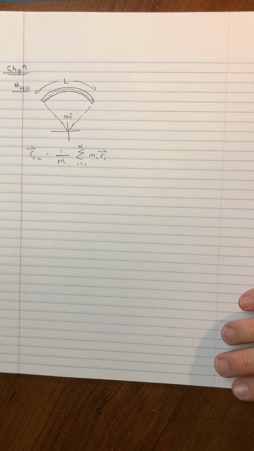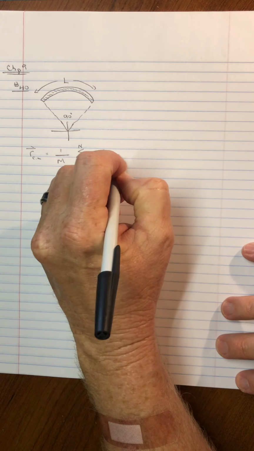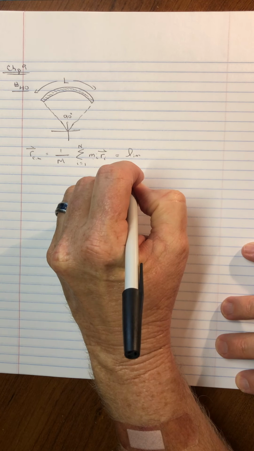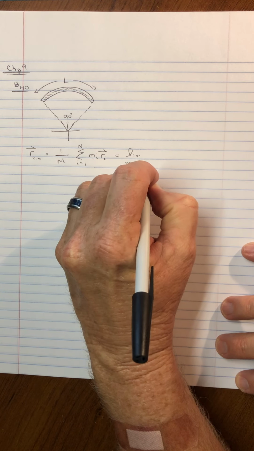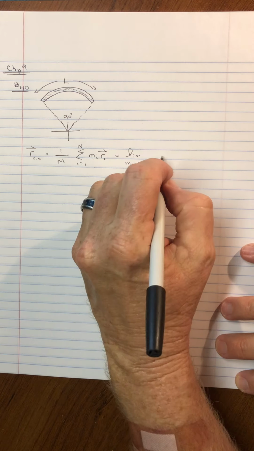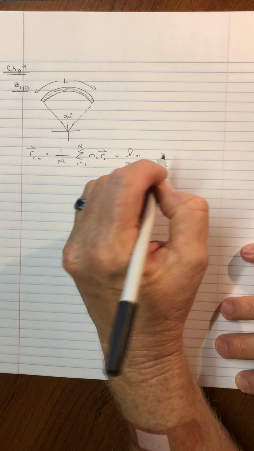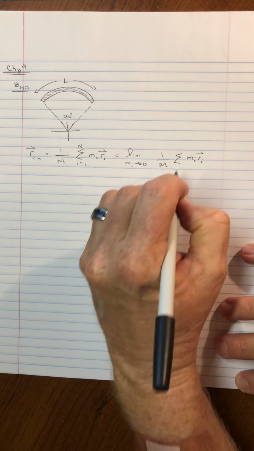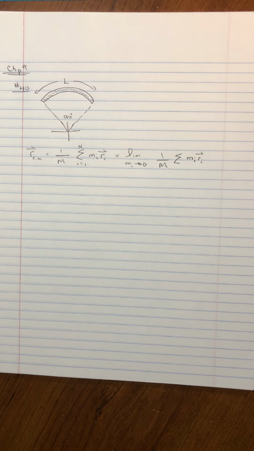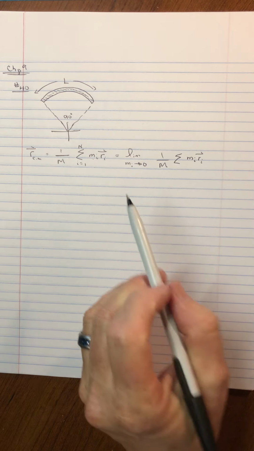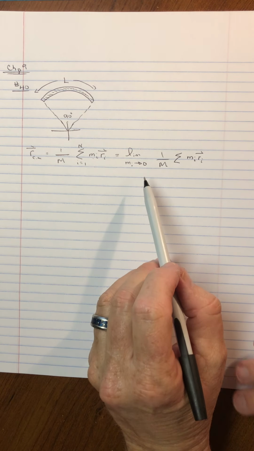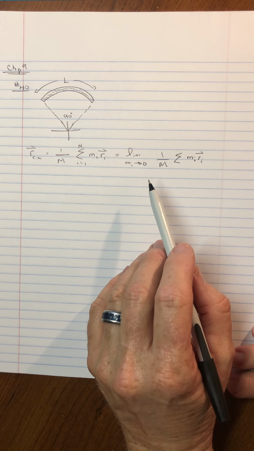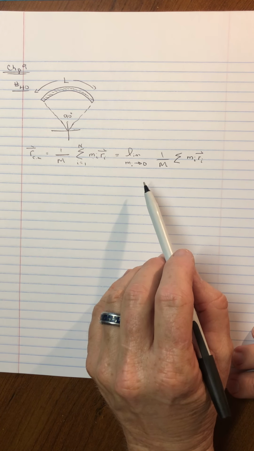Of course, in a calculus form, we would say take this limit as the mass of the individual pieces go to 0. And so we would have something that looks like this. Just be careful with your symbolism here.